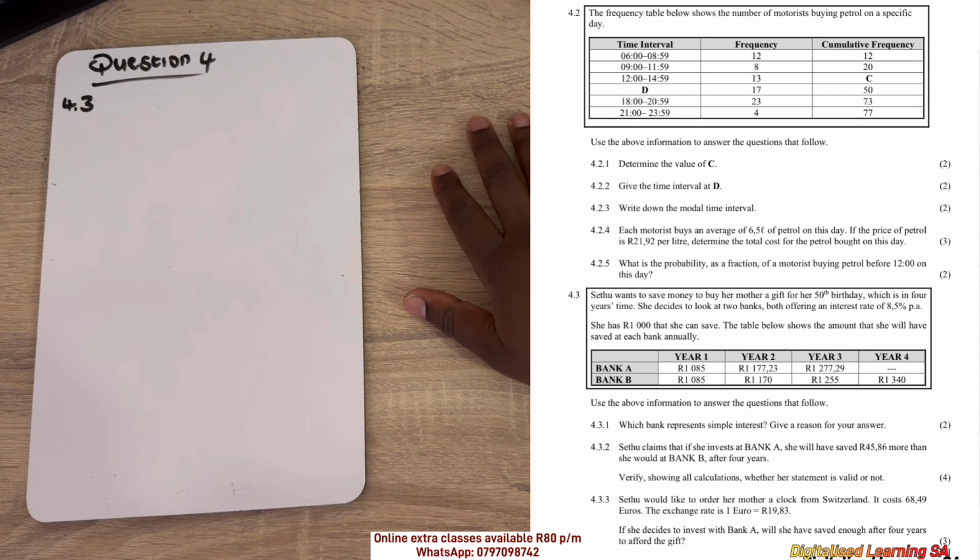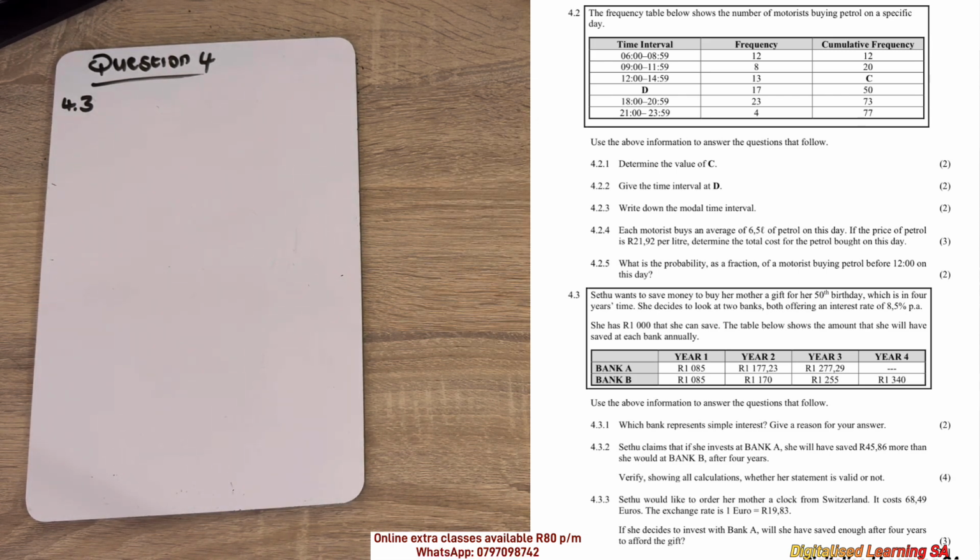So question 4.3, we are told that Setu wants to save money to buy her mother a gift for her 50th birthday, which is in 4 years' time. She decides to look at 2 banks, both offering an interest rate of 8.5% per annum.